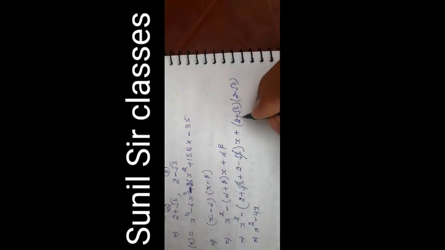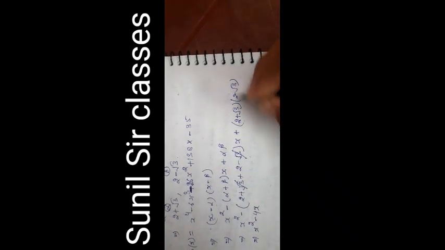So you will get x square, root 3 will cancel out, minus 4x, and here there is a 2 plus root 3, 2 minus root 3, it means it is a square minus b square, so it is 2 square minus root 3 square. So it is x square minus 4x plus 1. So this is a quadratic polynomial.